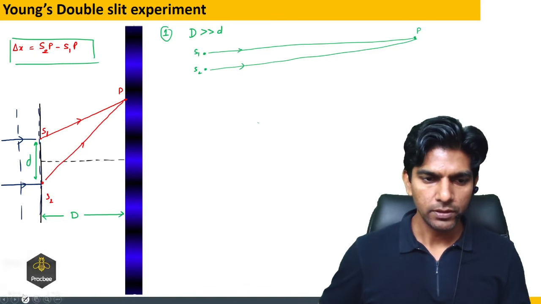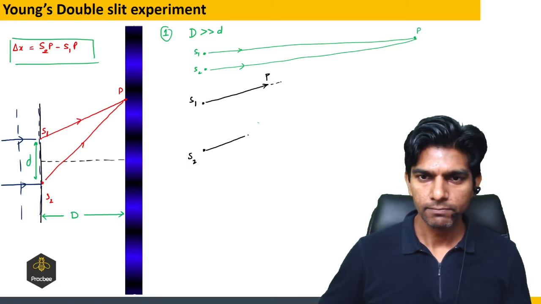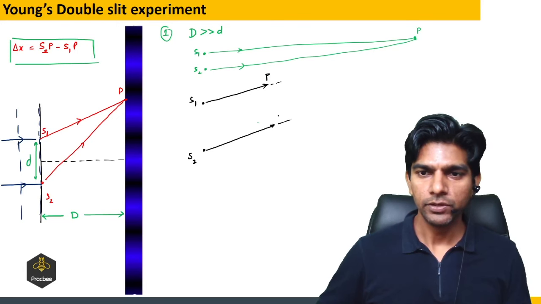So we can assume rays are parallel to each other. This is S1, this is S2, and both these rays are going towards P, right?